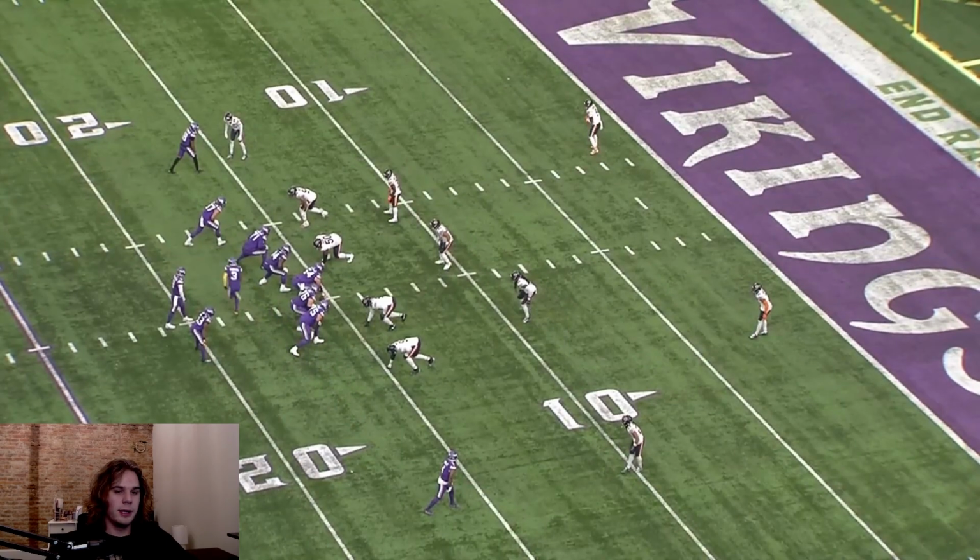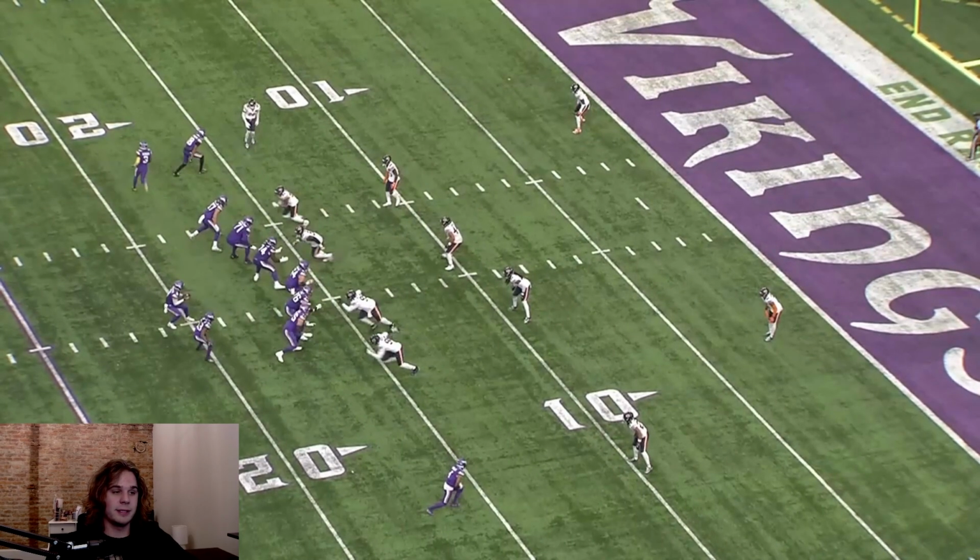Last play here, and this is the touchdown that actually put the Vikings in the lead late in the fourth quarter. I have some questions about this play, but let's just dive into what's going on here. The Bears are in quarter, half, which we've covered multiple times throughout this video, and the Vikings are running a little peel concept.